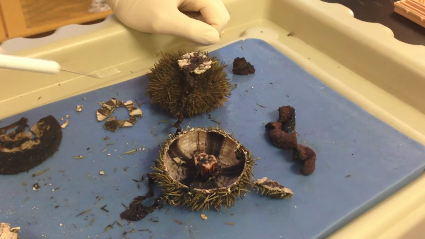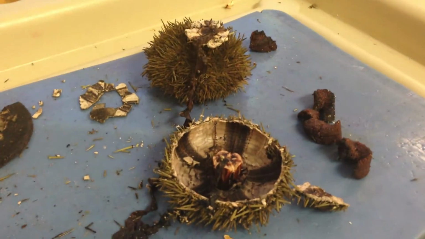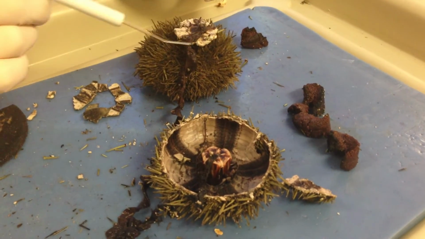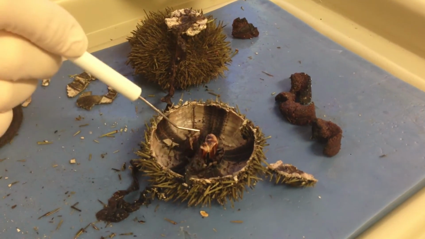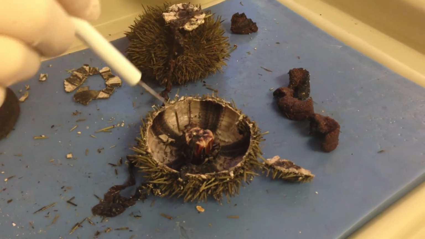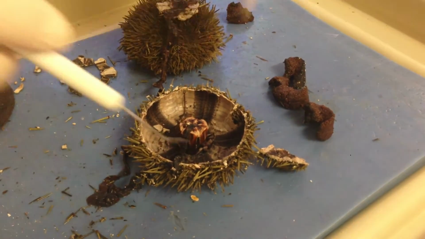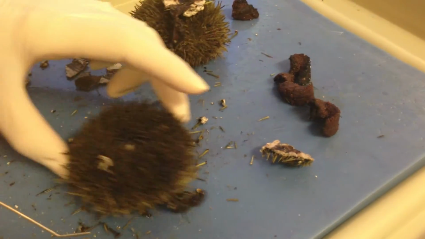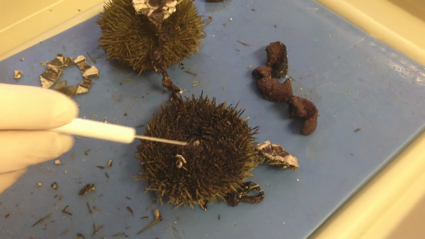So we're working backwards, and what we have here is the anus to the intestinal tract, which goes into the stomach, which leads to the esophagus, which leads to the pharynx, which is in the middle of this white structure, and the white structure is actually the Aristotle's lantern, which when you flip it over leads to this little white structure, which is of course the teeth, and this is the peristome.